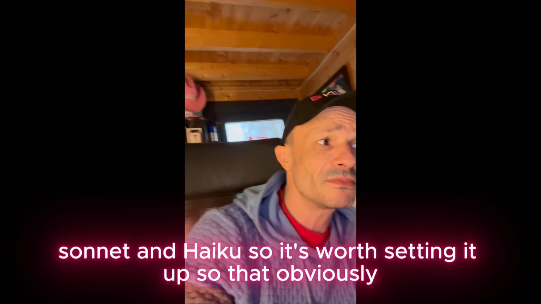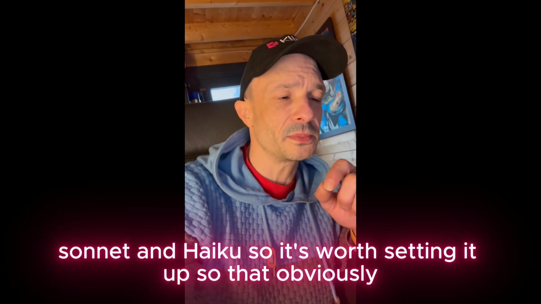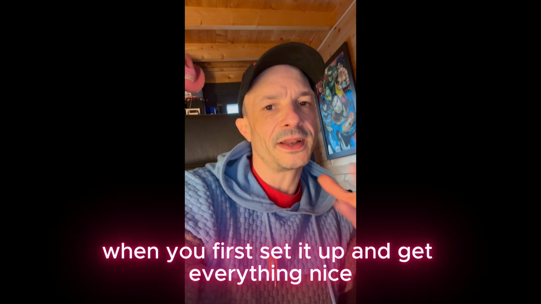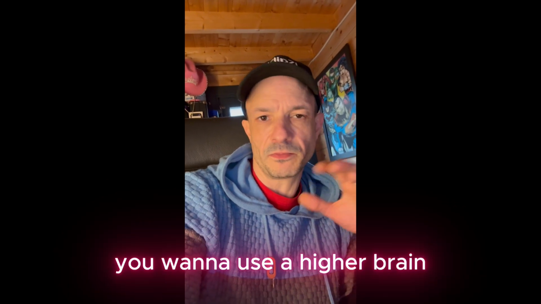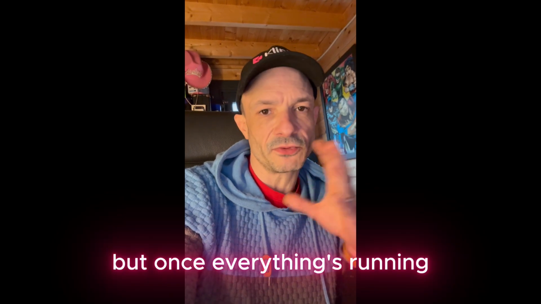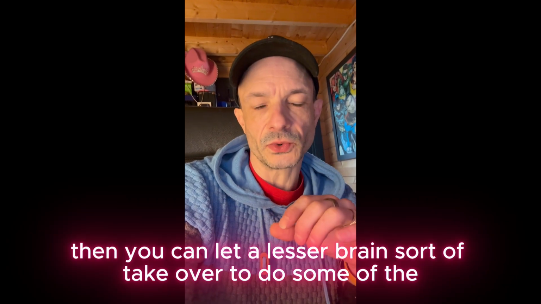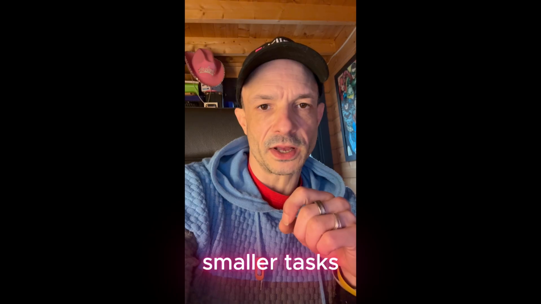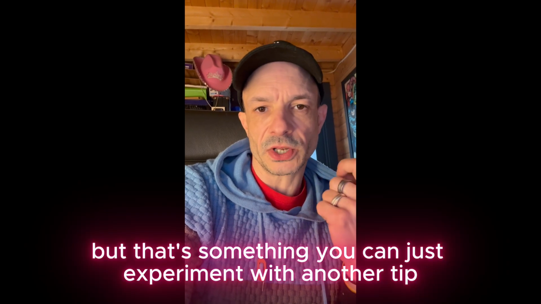So it's worth setting that up so that when you first set it up and get everything nice, you want to use a higher brain. That's probably going to cost you more in token usage. But once everything's running, then you can let a lesser brain take over to do some of the smaller tasks. But that's something you can just experiment with.